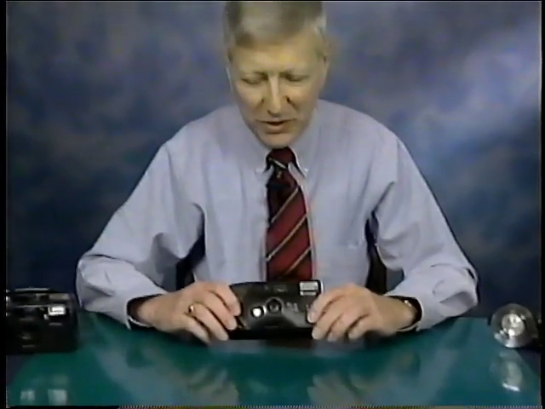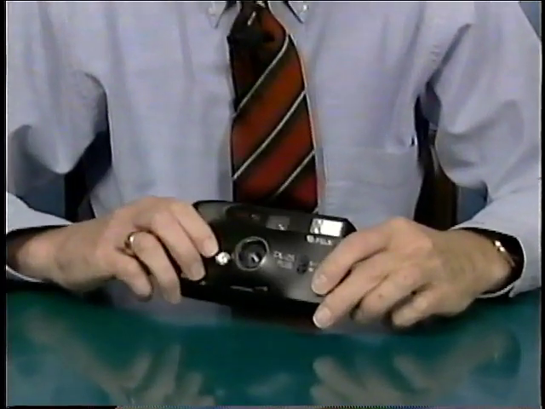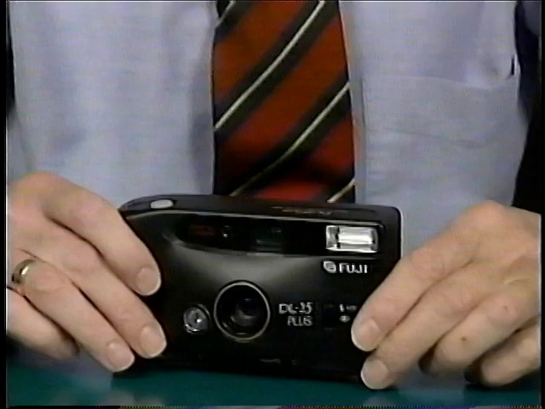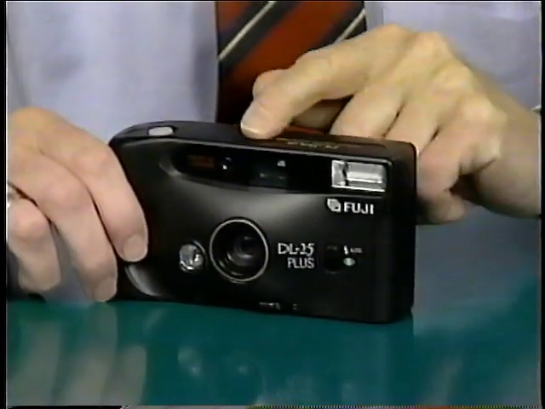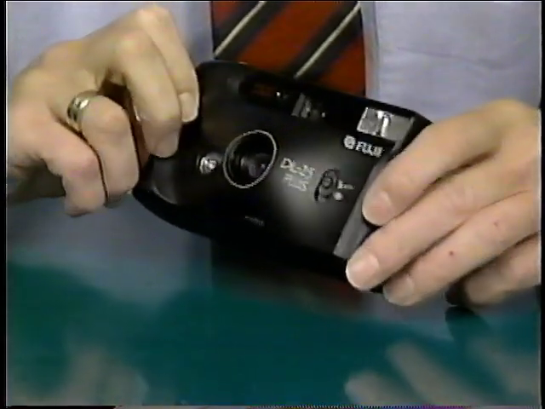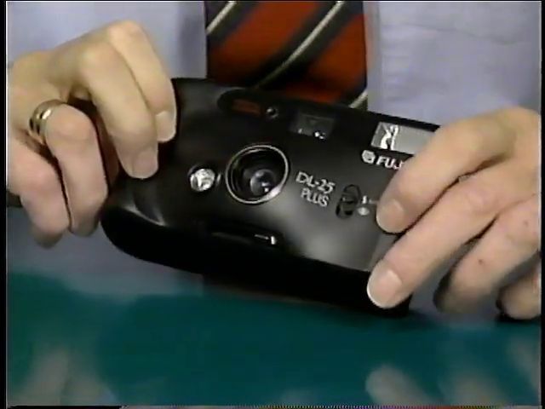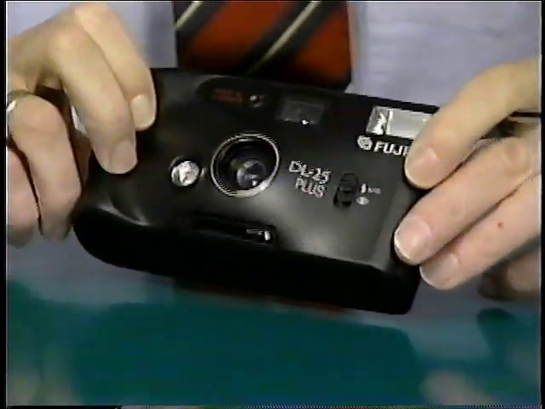35mm cameras can generally be divided into 2 wide categories. That is what we call the lens shutter or compact cameras, those which do not have interchangeable lenses, and the single lens reflex camera, which we'll look at in a few moments, which does have interchangeable lenses. The compact camera or lens shutter camera comes in a variety of sizes, shapes, and descriptions.